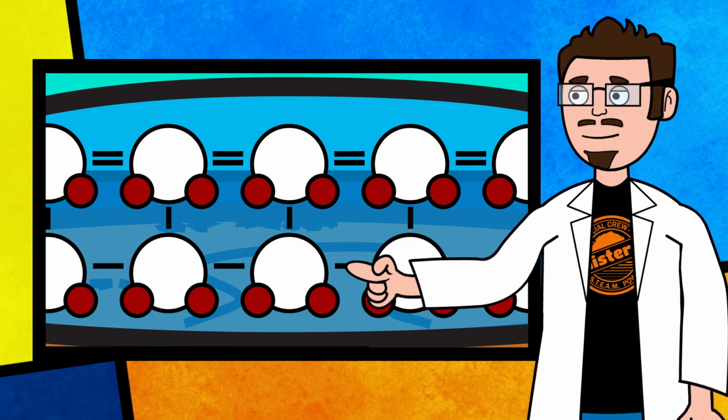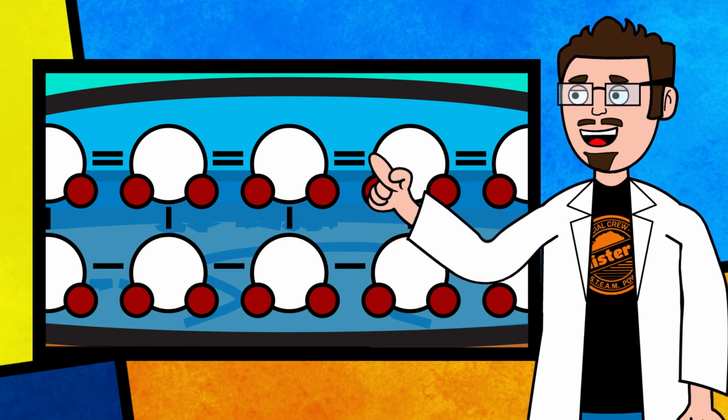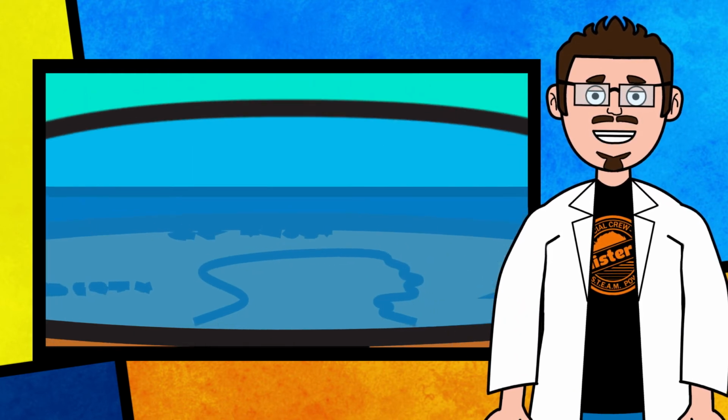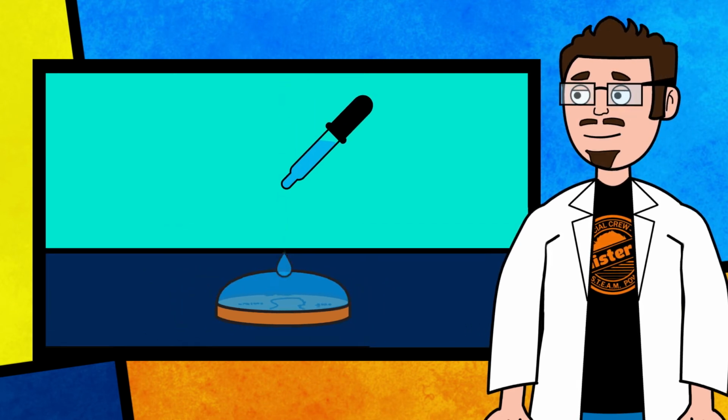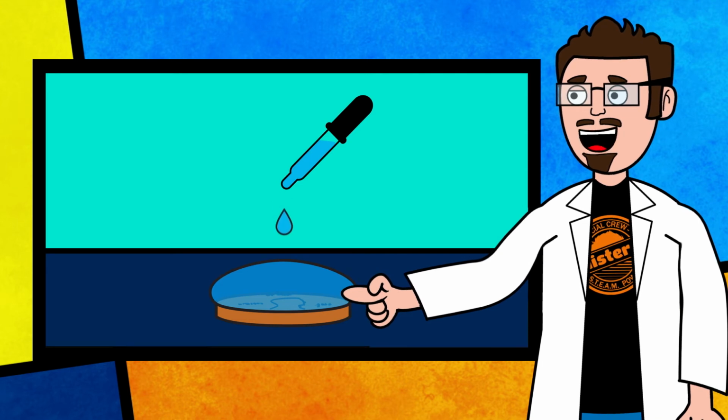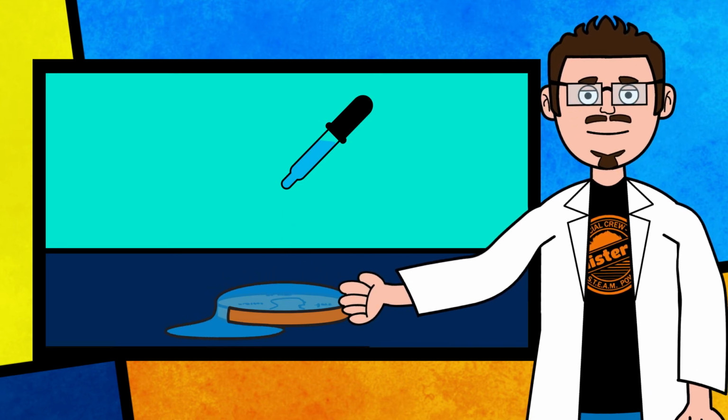However, the water molecules on the surface experience an inward pull because they don't have as many molecules to hang on to. This is what makes the surface of water so strong. Eventually, we have too much water and the force of gravity is greater than the surface tension of the water, causing it to spill over.